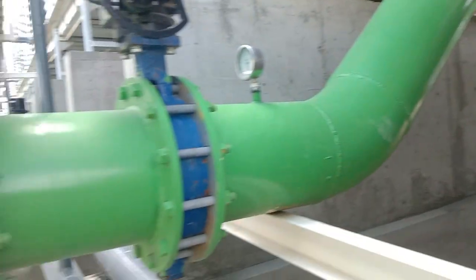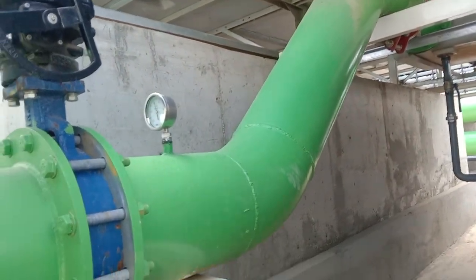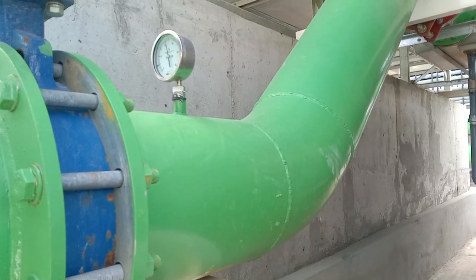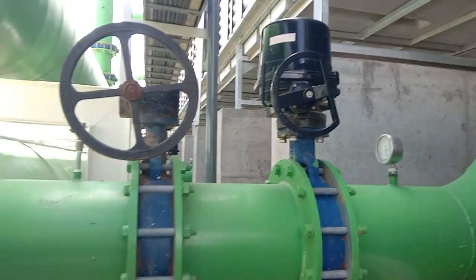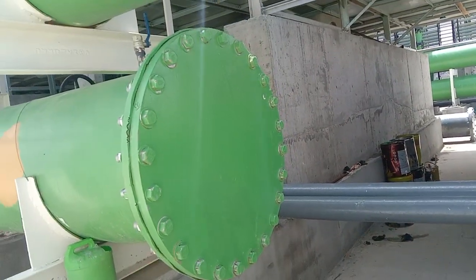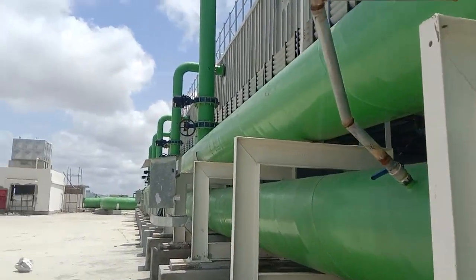There is a motorized butterfly valve, and gauges are fitted here. There is a temperature gauge. This is a bigger line which is having the end flange here. You can see I can take down the line here and close it down.